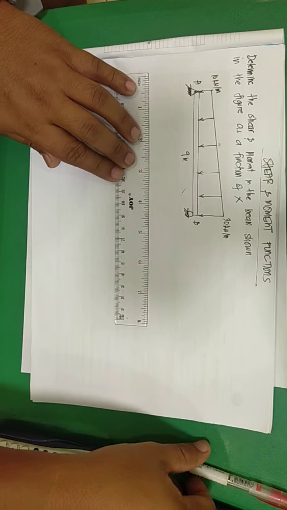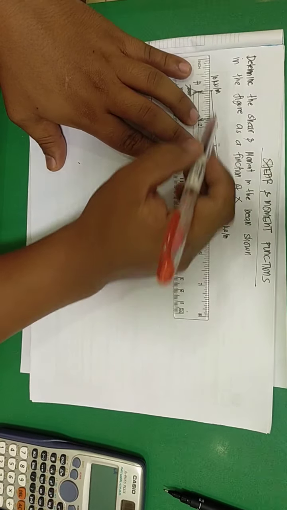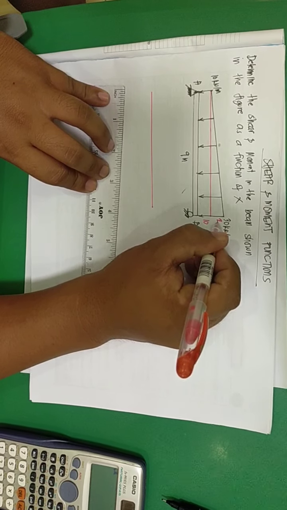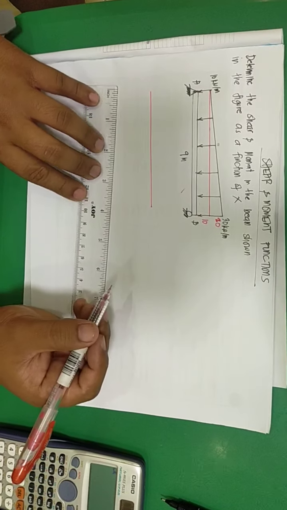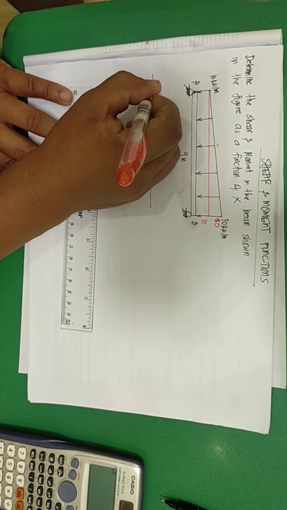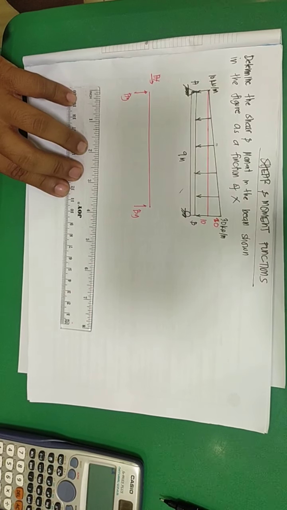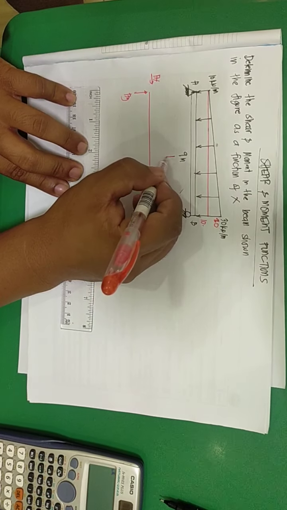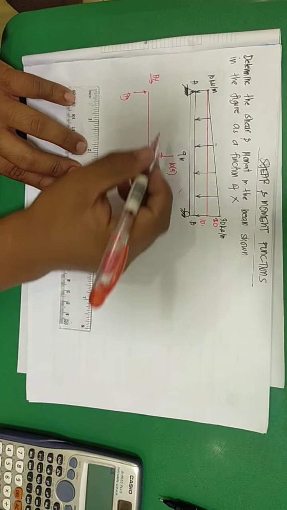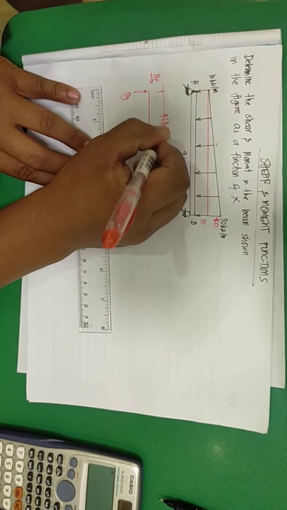For the reactions, we can divide the load into two. If this is 10, this is 20. We have AY, AX, and BY. The load of the rectangular part is located at the middle: 10 times 9, located at 9 over 2.